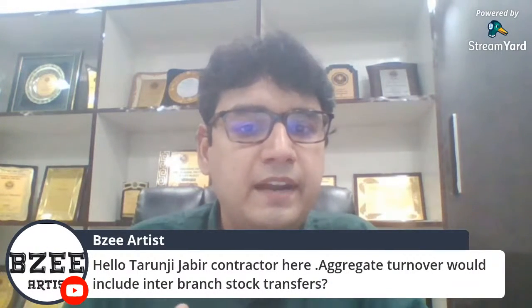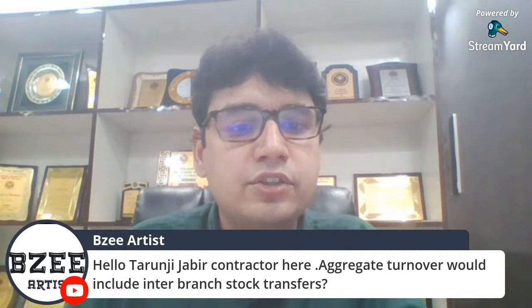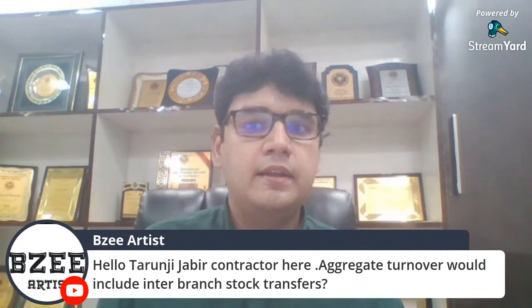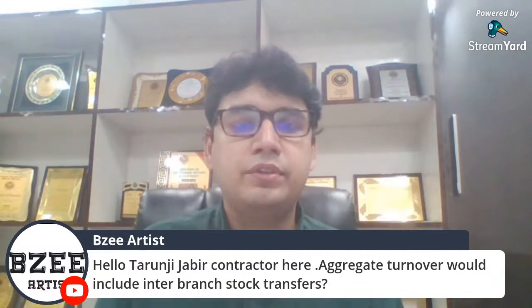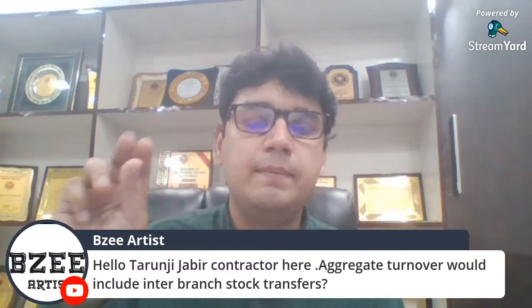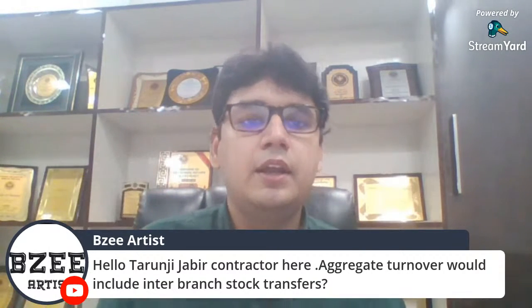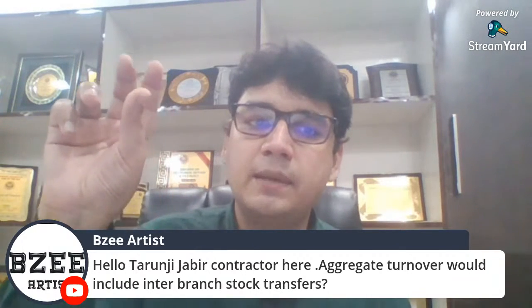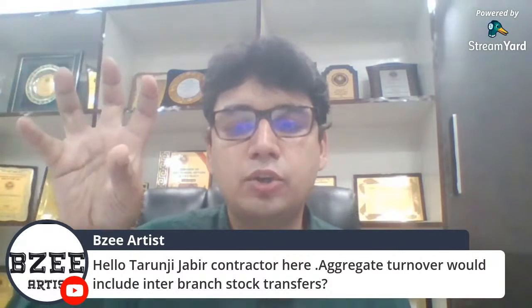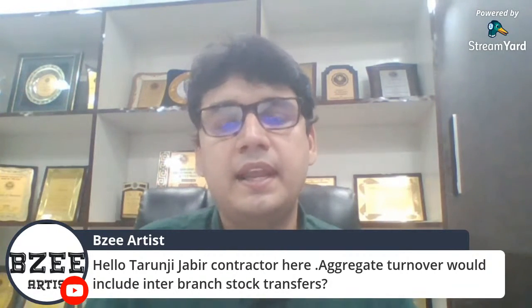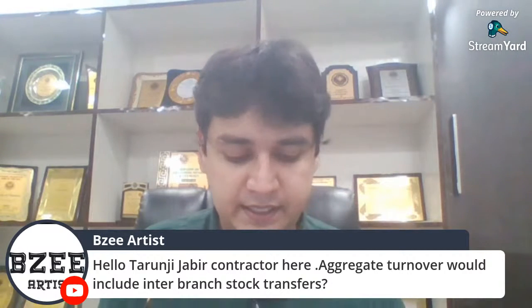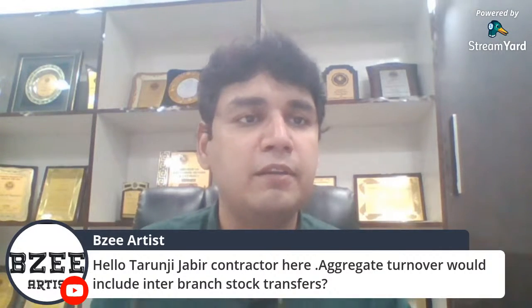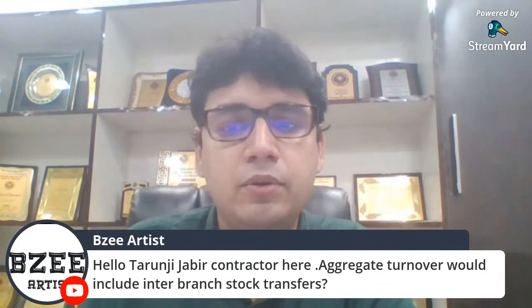The query is whether aggregate turnover will include inter-branch stock transfers or not. Sir, yes. When we talk about aggregate turnover, it includes everything, whether it is a branch transfer. In simple words, the amounts that are to be reported in GSTR1 or GSTR3B, the totality of those amounts for all the GSTNs. So whatever amount I have to report in 3B or 1 in a particular GSTN, the total figure of all the GSTNs we have to take, and that will be my limit to check whether I am eligible for the QRMP scheme or not. Yes, because of branch transfer, many taxpayers may get out of the scheme, may not be able to get into the scheme.